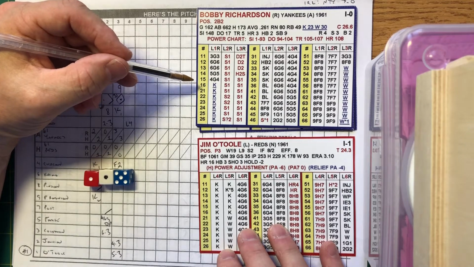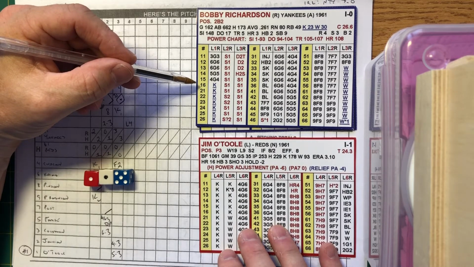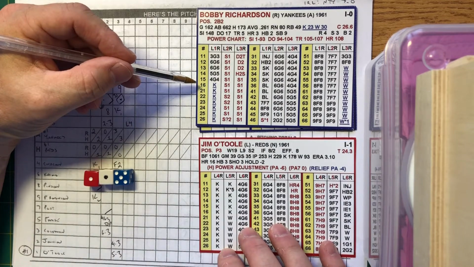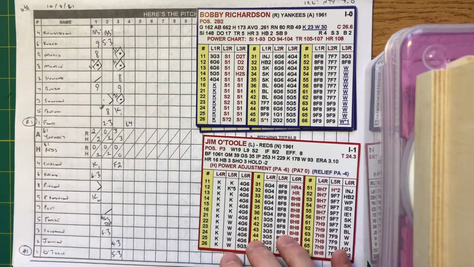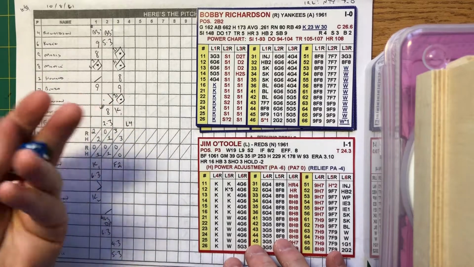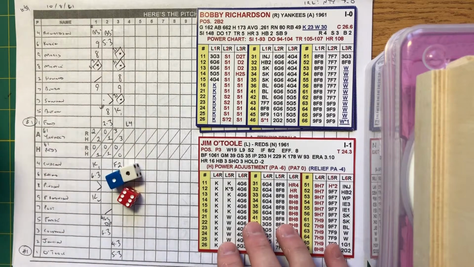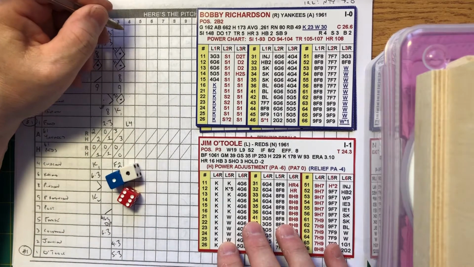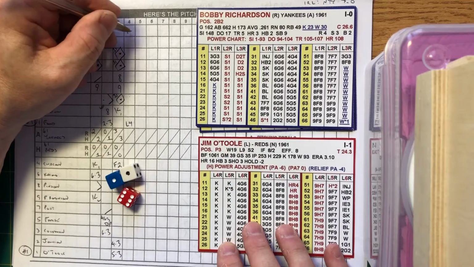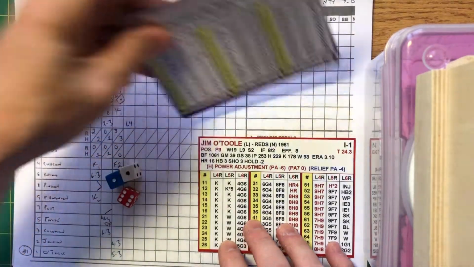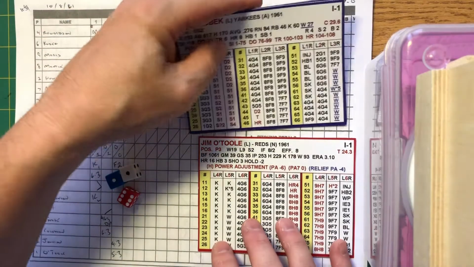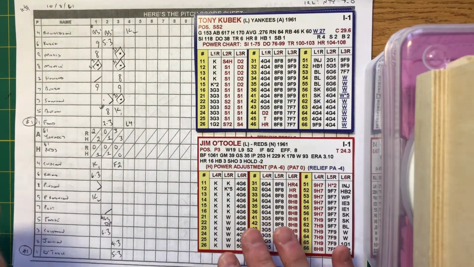This is a strike. Strike one. The next delivery. This is strike three. He swung through a curveball. Got him on a bender. Second strikeout for O'Toole.